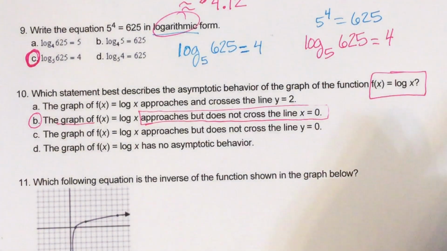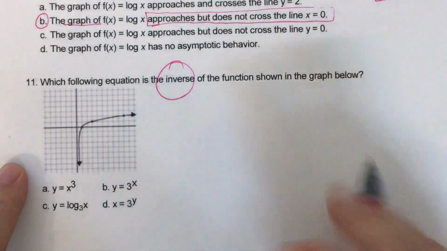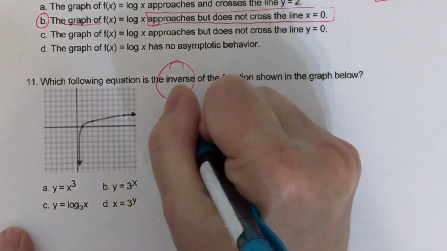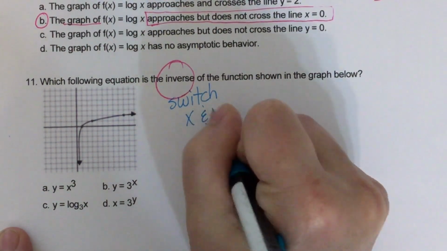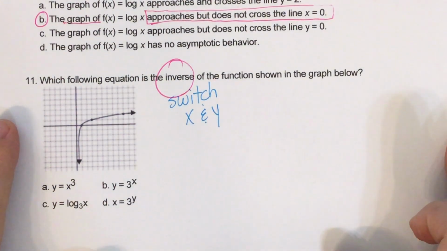All right, number 11. I'm asked for the inverse. So remember, inverse is when you switch x and y. So there could be a couple ways of doing this. I'm going to try to show you what I think is the easiest.